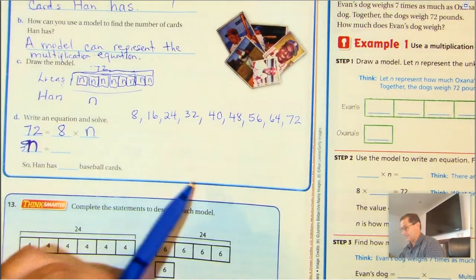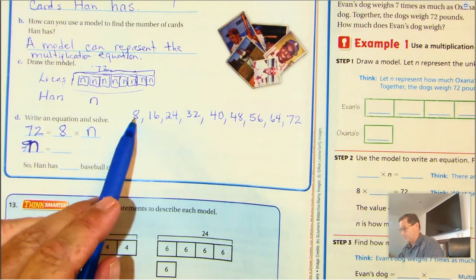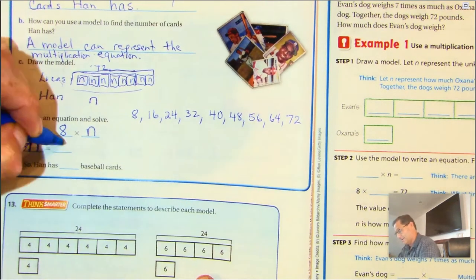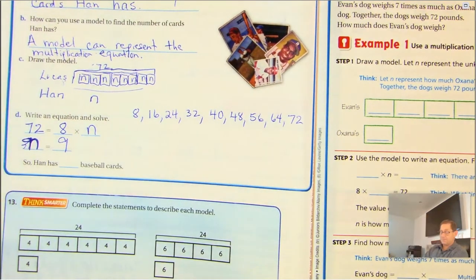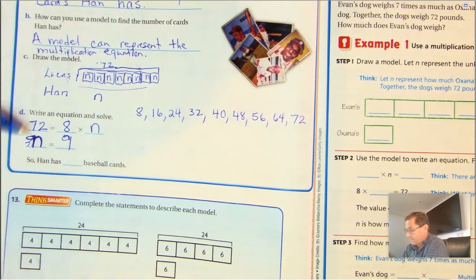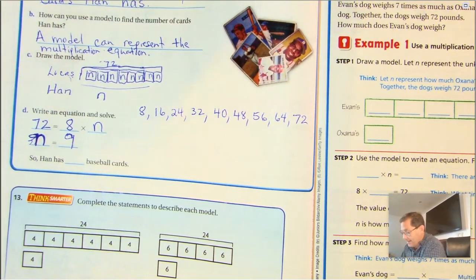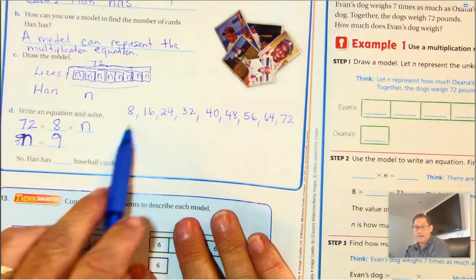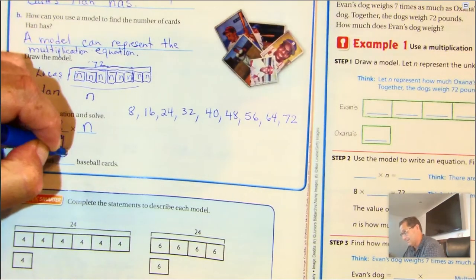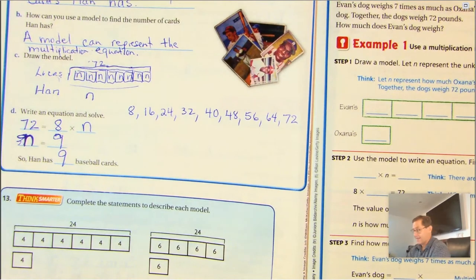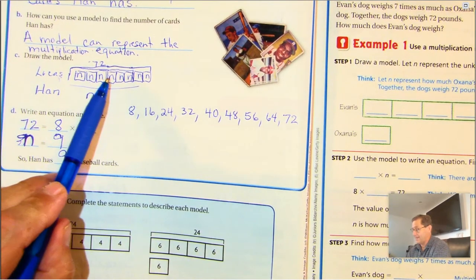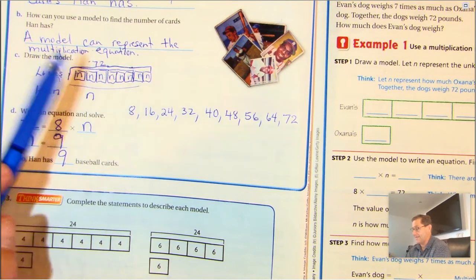So how many times did I skip count the 8s? 1, 2, 3, 4, 5, 6, 7, 8, 9. So clearly it would have been much easier if I just said, oh, I know it's 72. 8 times what is 72? I would say 8 times 9. But if I didn't, we have to have a strategy in order to get there. Okay? So Han has 9 baseball cards. And that would make sense in our model. 9, 9, 9, 9, 9, 9, 9, 9. 8 times.